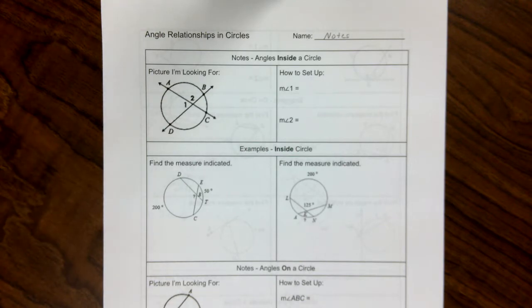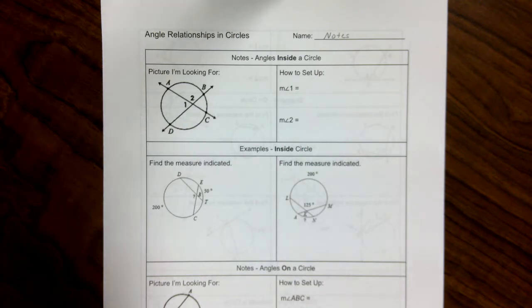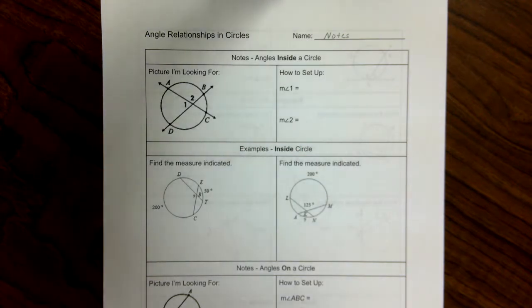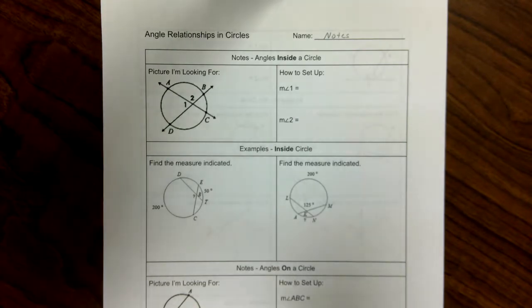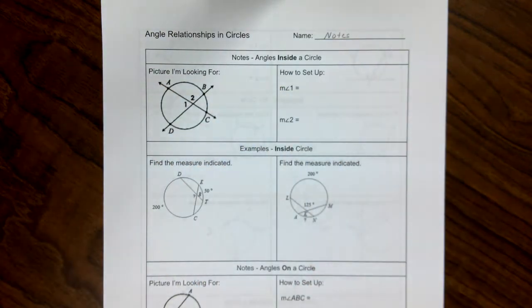So what's going to happen is you're going to have all kinds of segments intersecting inside the circle, outside the circle. Some even intersect on the circle. And when that happens, you get these certain angle relationships. And there are little identities and formulas that you have to know to be able to find pieces of it. So you'll either be asked to find an angle measure or an arc measure, which we measure in degrees. And an arc is just a piece of the circle, okay? I'll go a little bit more in depth on that when we get there.